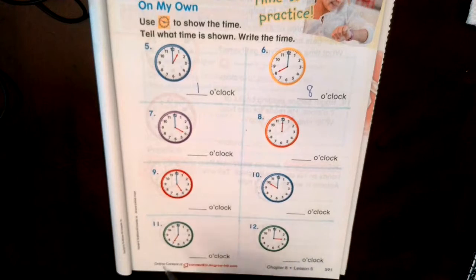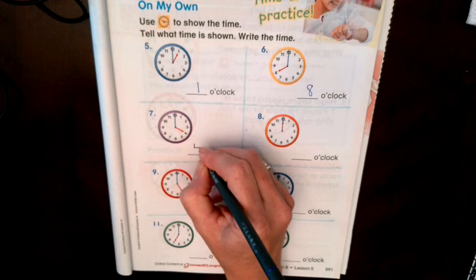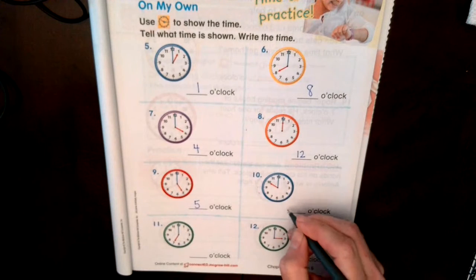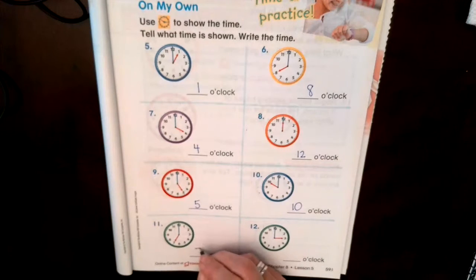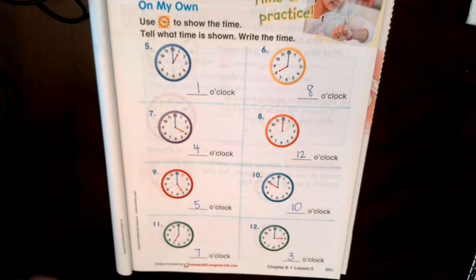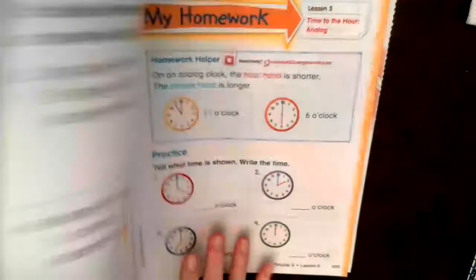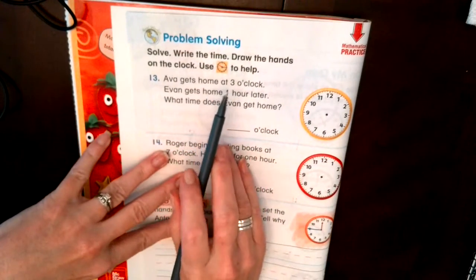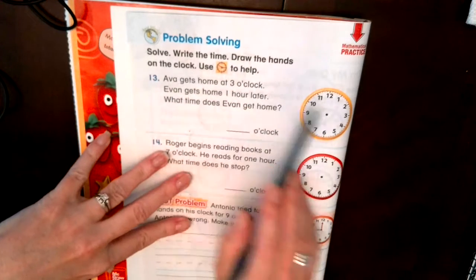Pause the video and then come back and check your work. And I'm going to write the numbers in while you're pausing your video. All right, did you check your work? How'd you do? If you got them all right, give yourself a silent cheer. If you get anything wrong, just erase and fix it. Okay, on the back side. Solve, write the time, draw the hands on the clock, use the clock to help you.